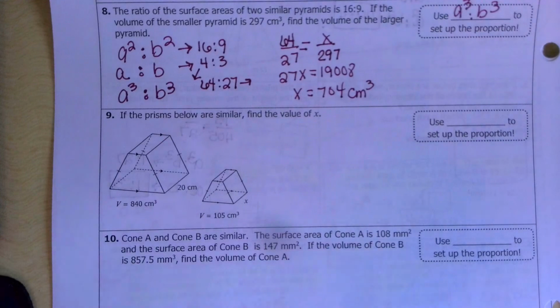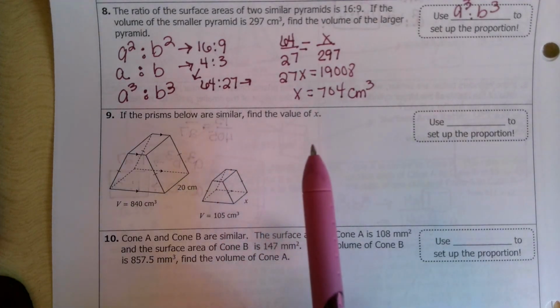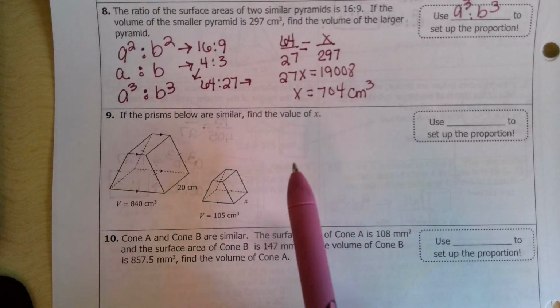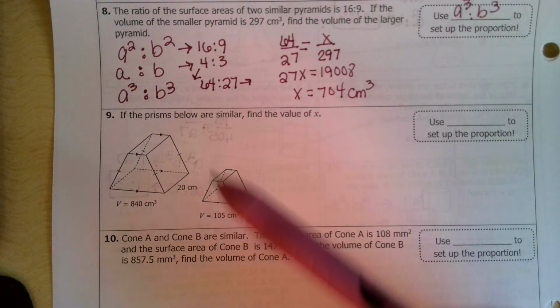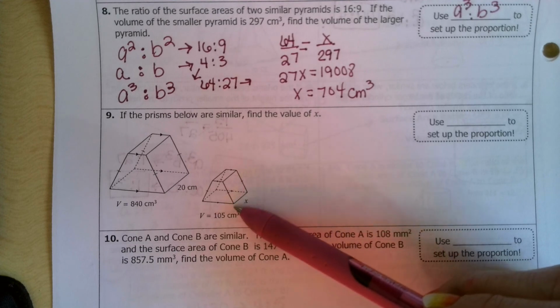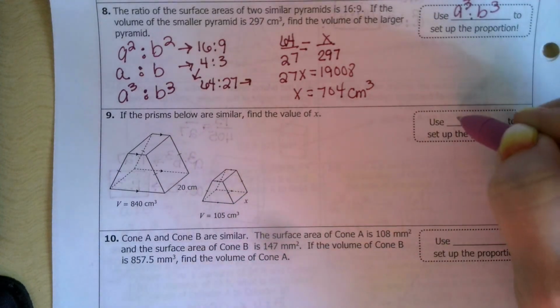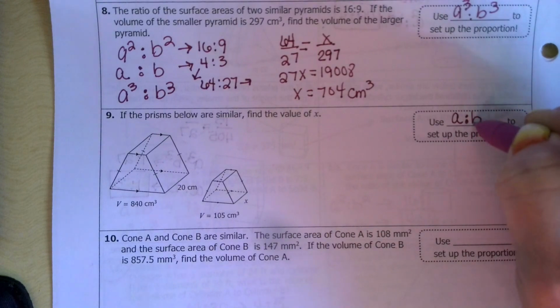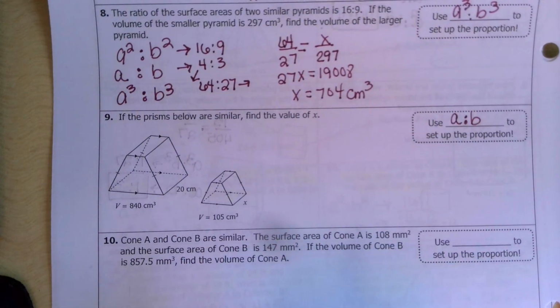All right, number 9. The prisms are similar. They have given us the volume. Find the value of x. For this one, look at the picture. The value of x is represented by a linear side. So we are going to have to use the ratio of the linears to get that answer. We are given the volume, so I'm going to let you do this by yourself. Final answer.